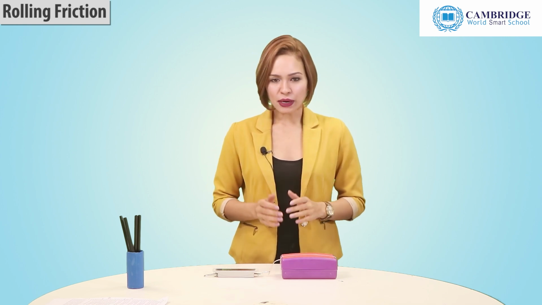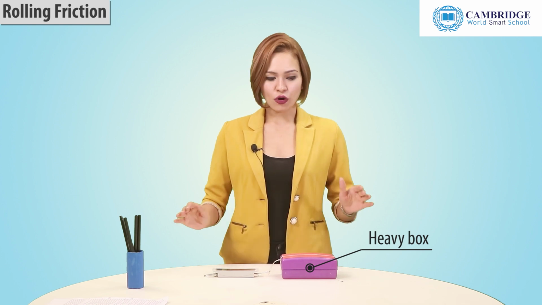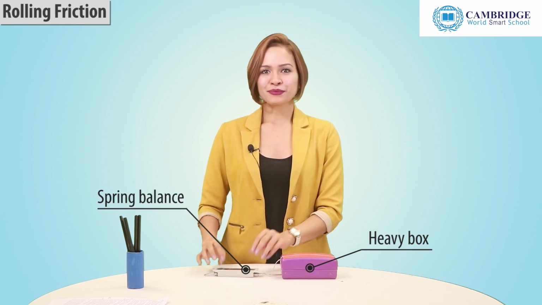Well, to have a better understanding, let us try this small activity. We know that placing wheels at the bottom of any surface makes it easier for the object to move. So, here we have a heavy box, and we have to slide it on the table using a spring scale.